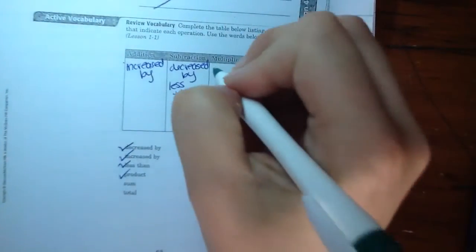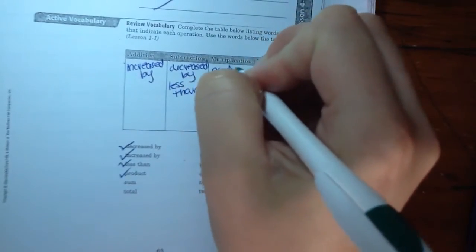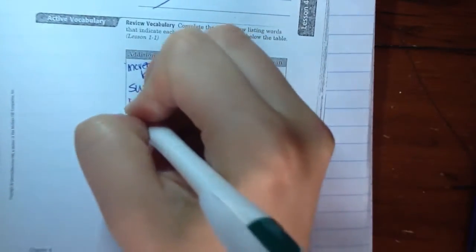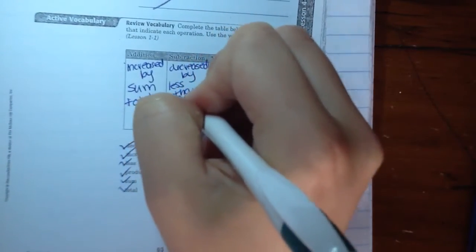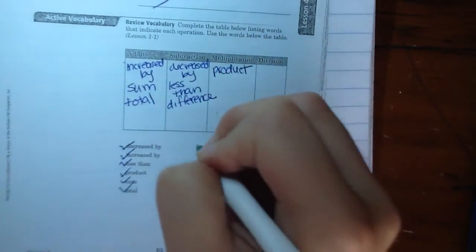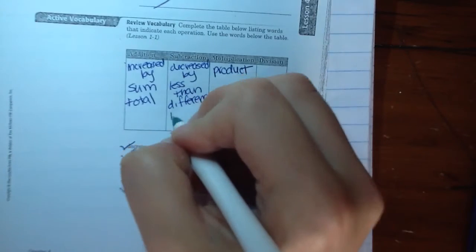Product, that's multiplication. Sum is addition. Total is addition, usually. Difference, that is subtraction. Less, that's also subtraction.